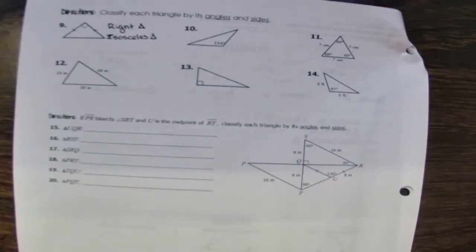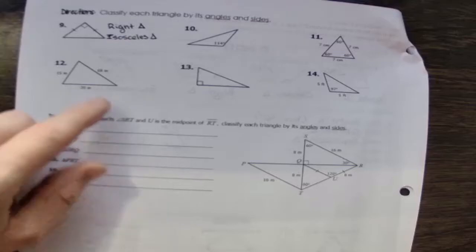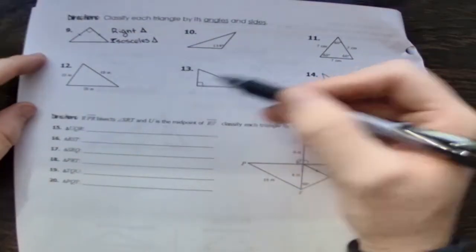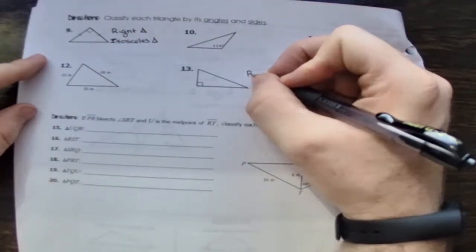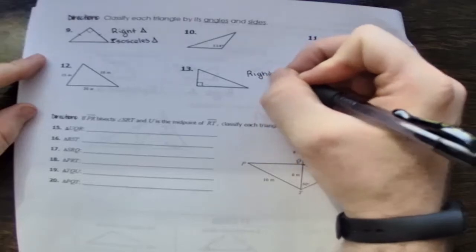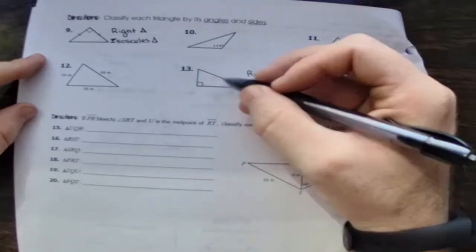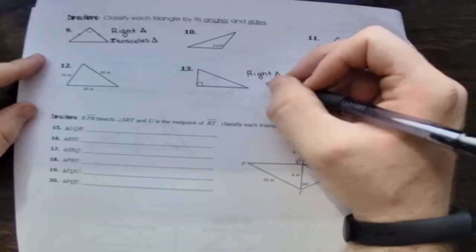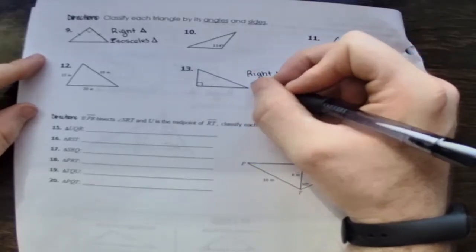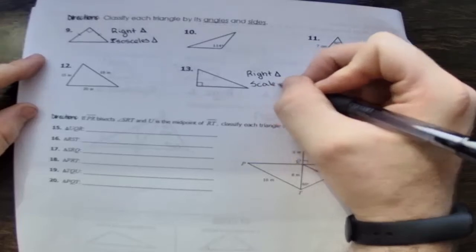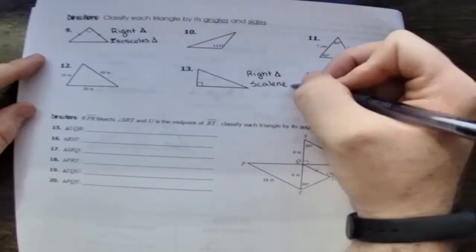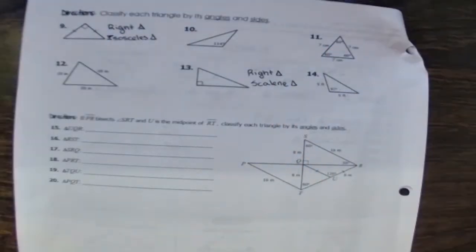So the other one I'm going to show is number 13. Number 13 is also a right triangle based on angles because it has a 90-degree angle. But this one, since we don't know any of the sides to be congruent, we would call this one scalene. Now anything else on this page is just extra practice for you.